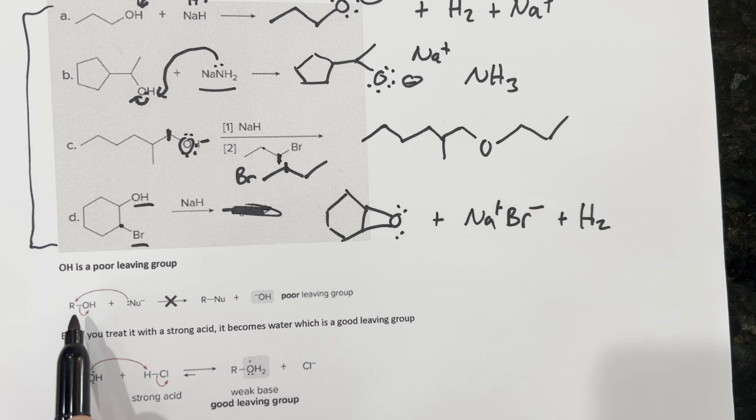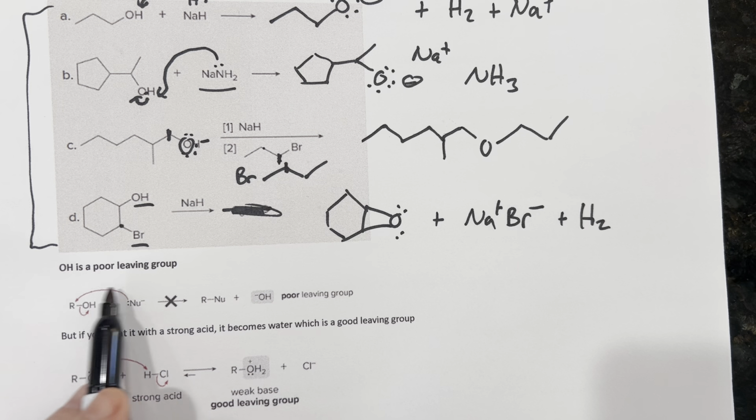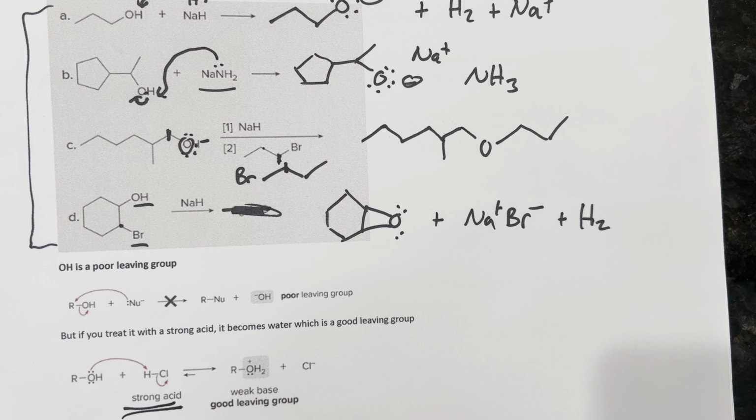So essentially, again, you're not going to have an alcohol just take off. You can't attack it with a nucleophile, but you can have an alcohol grab H from a strong acid. When it grabs an H from a strong acid, then you have this water. Water has a positive charge. It kind of wants to take these electrons with it and leave, and it makes it a good leaving group.